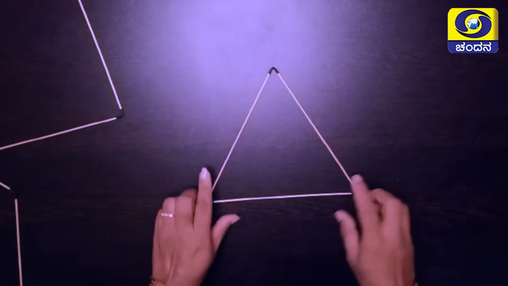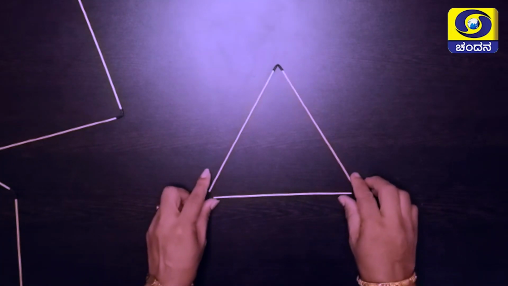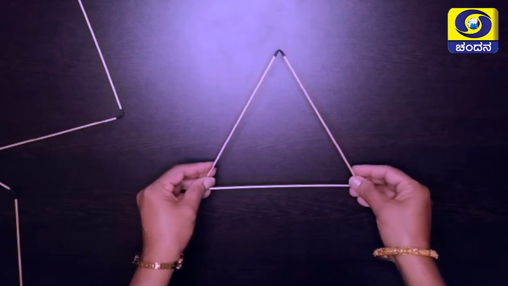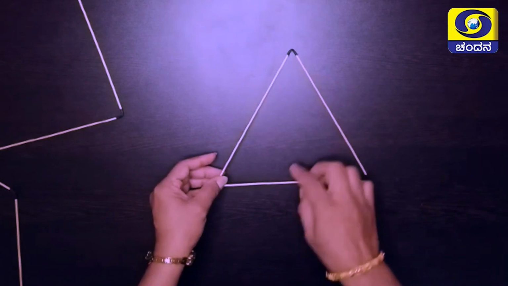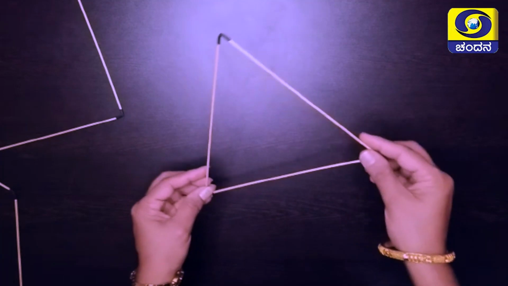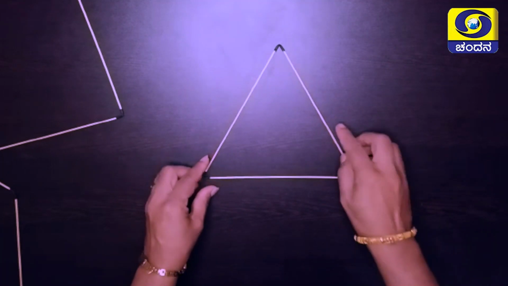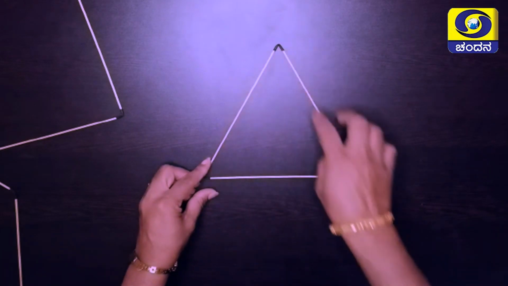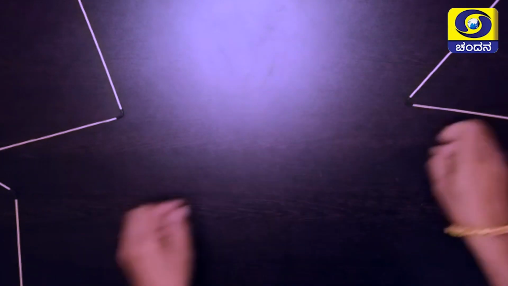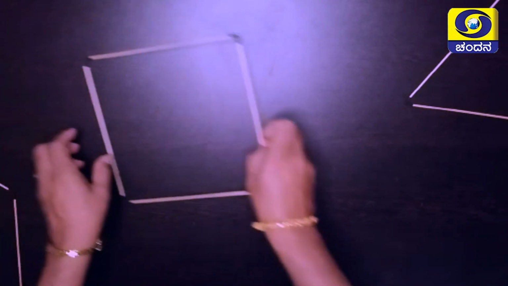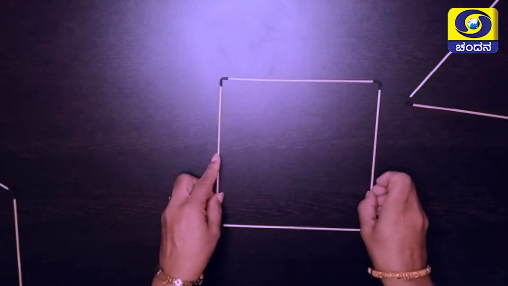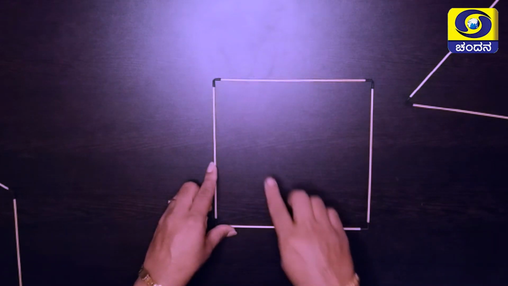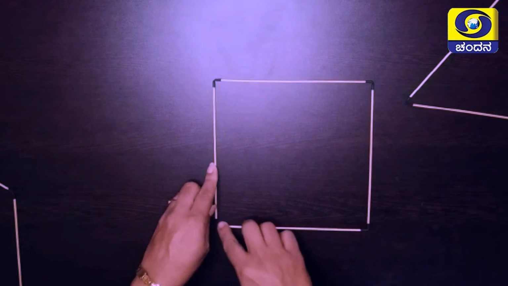Children, we know that a geometrical figure which is bounded by 3 or more sides is called a polygon. It is a model of a triangle made by sticks and small rubber tubes. In a triangle, there are 3 sides and 3 vertices. 1, 2, 3 sides. 1, 2, 3 vertices. After this, I will take one quadrilateral. It is in the shape of a square. It has 4 sides and 4 vertices. 1, 2, 3, 4.